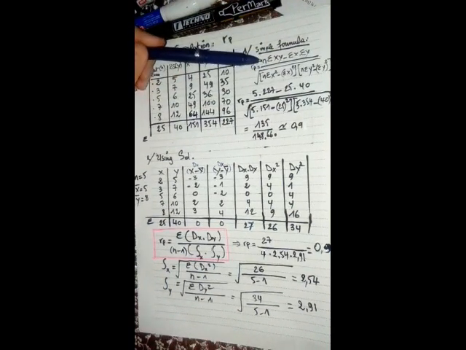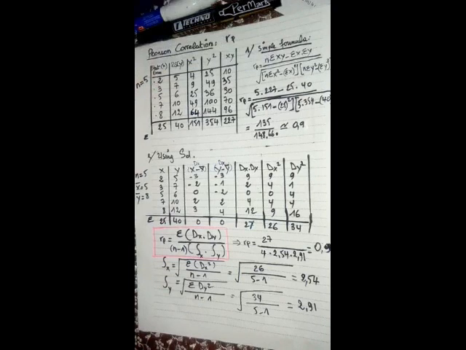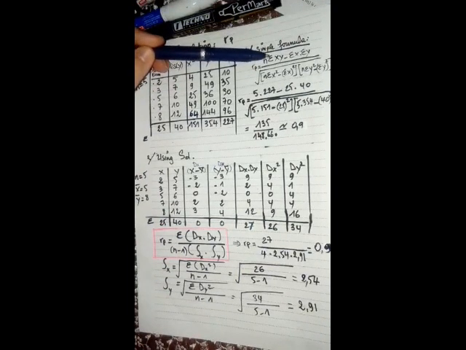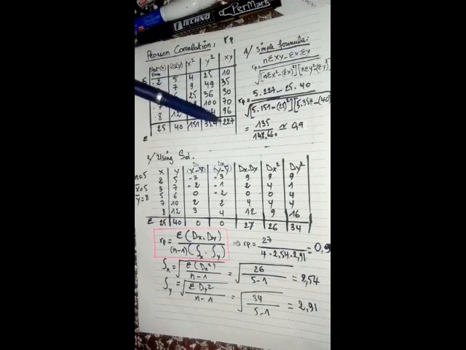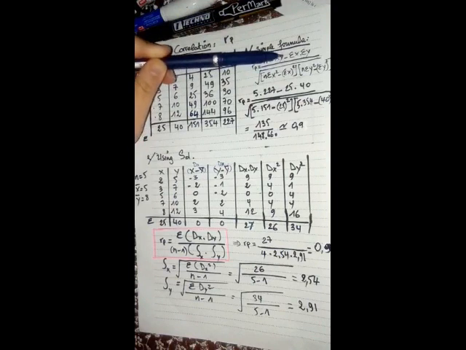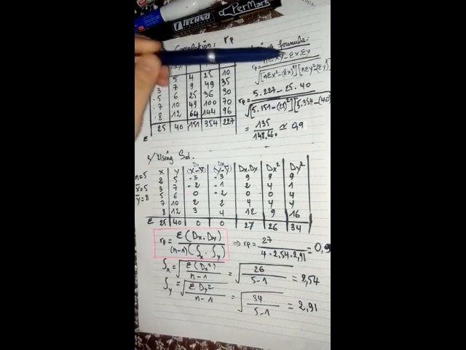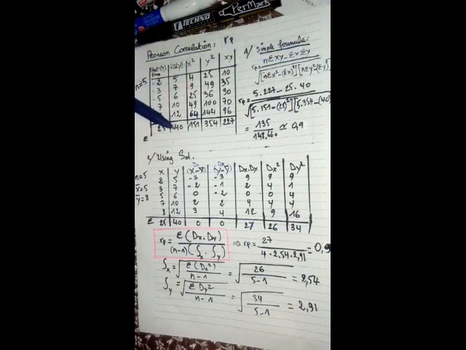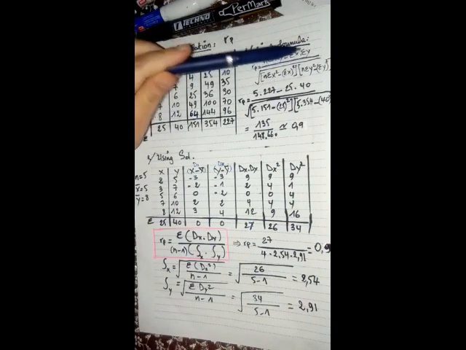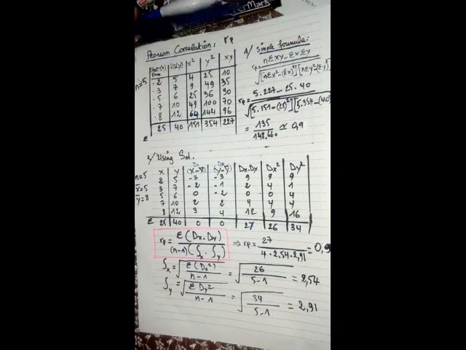Here is the simple formula. Look carefully. So RP equals N times the sum of X and Y. So where is the sum of X and Y? Here it is. Where is N? Here it is. Then minus what? Minus the sum of X times the sum of Y. All you need to do is follow the rule, that's all.